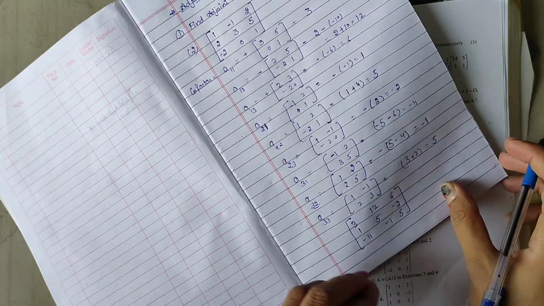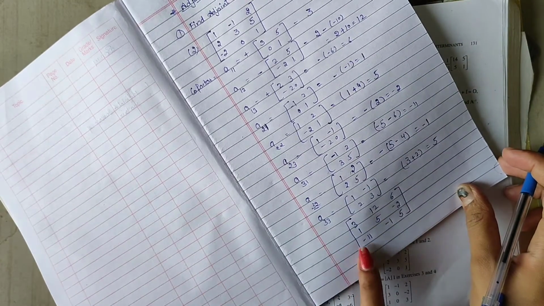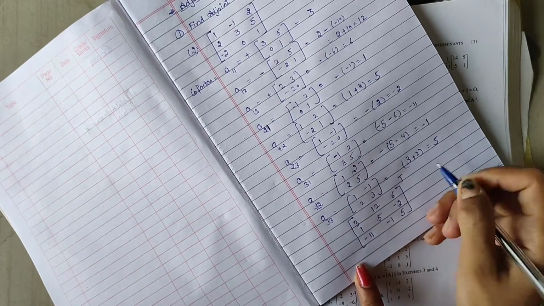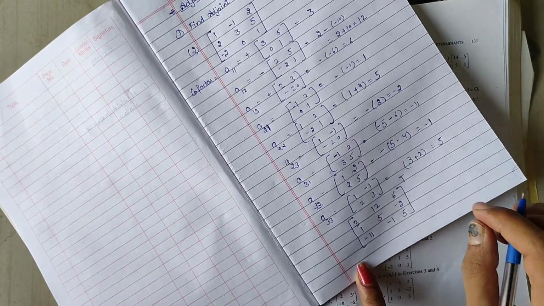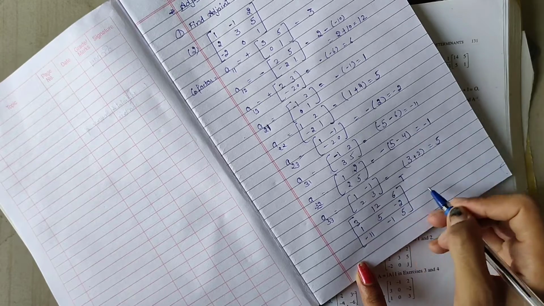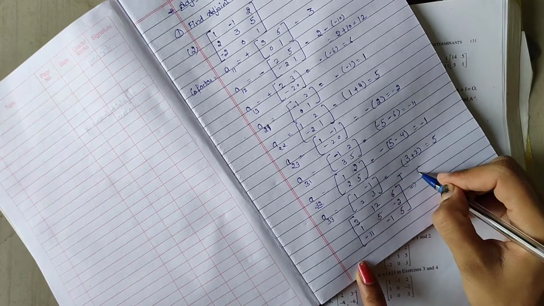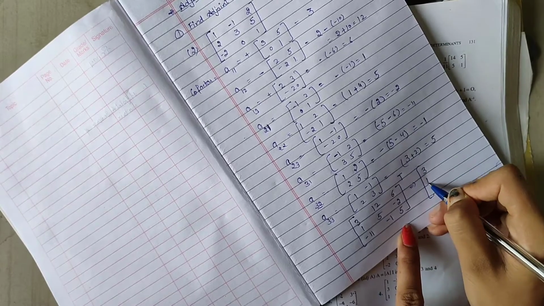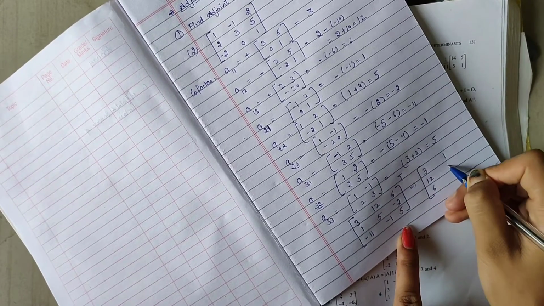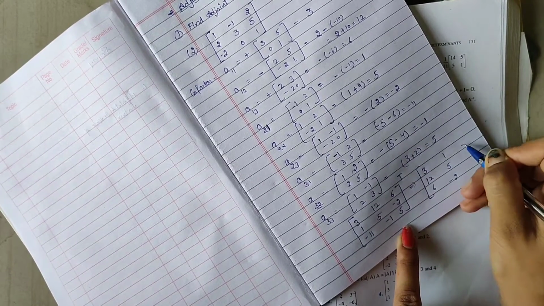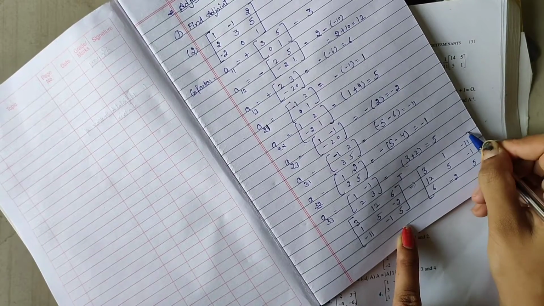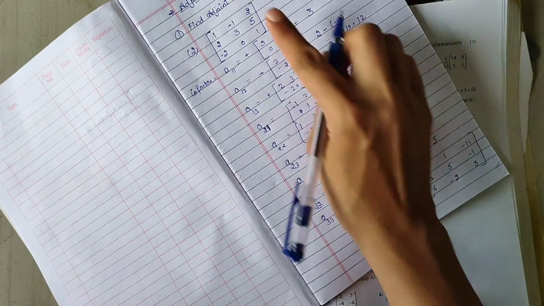Now for the adjoint we have to find its transpose. How can we find its transpose? For the transpose you have to just interchange the row and the column. This row changes into the column. 3 12 -6. Now 1 5 -2, -11 -1 5. This is the adjoint of this matrix.